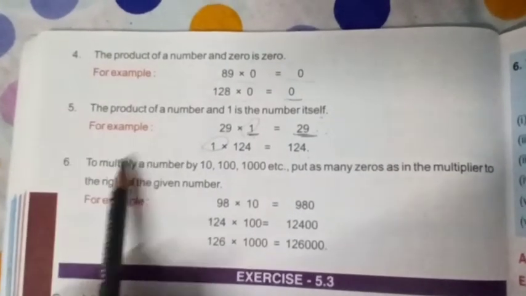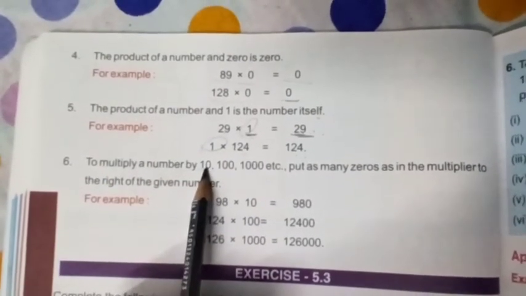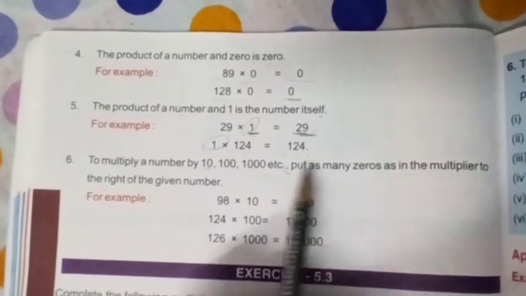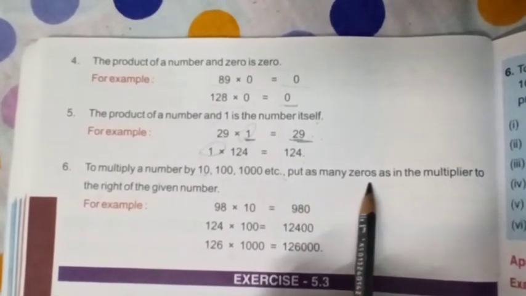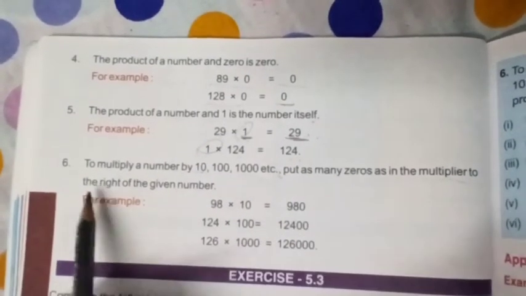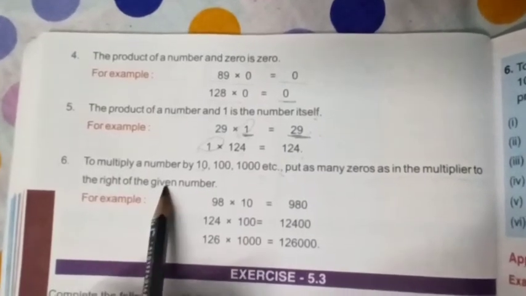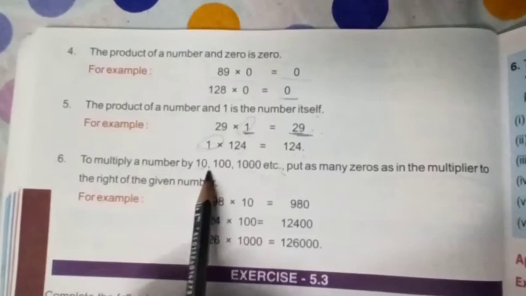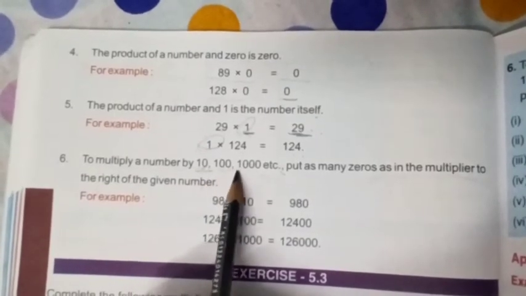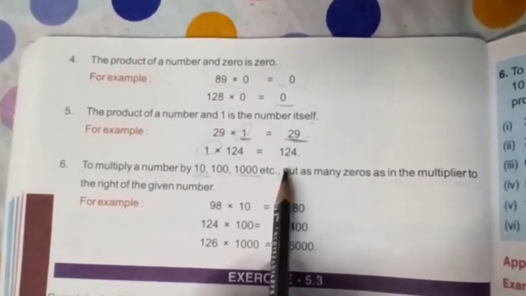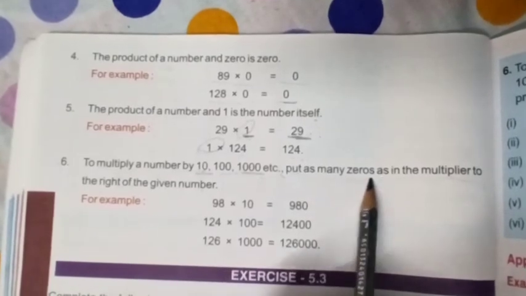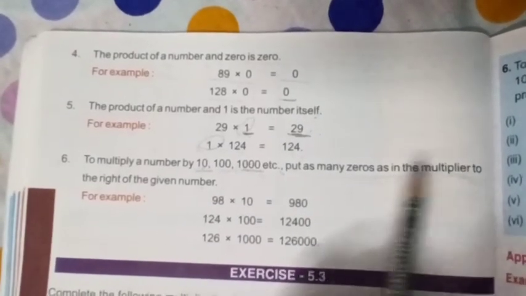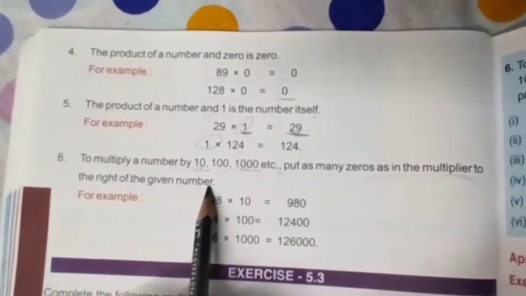Next is 6. To multiply a number by 10, 100 or 1000, put as many zeros as in the multiplier to the right of a number. Okay, what it says, to multiply a number by 10, 100 or 1000, put as many zeros as in the multiplier to the right of a given number.